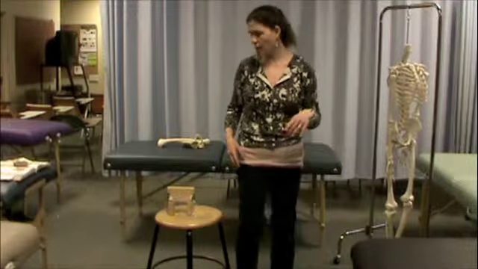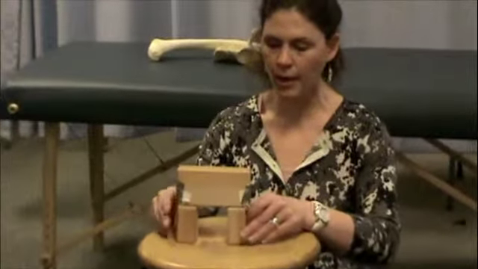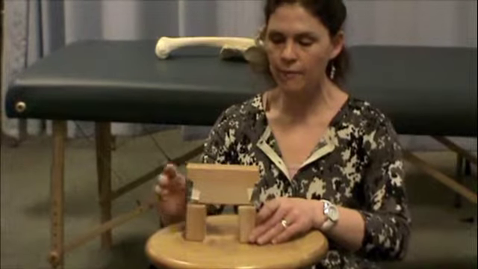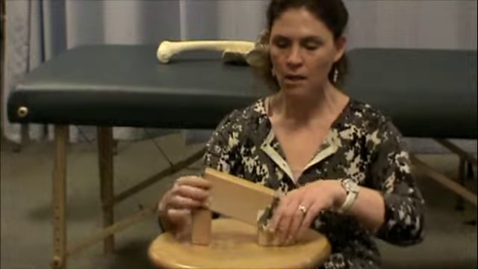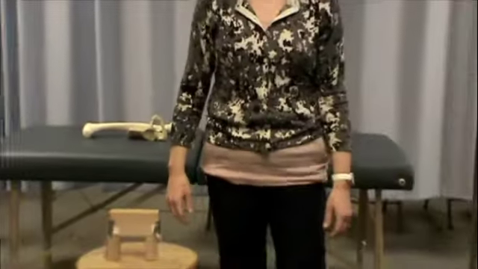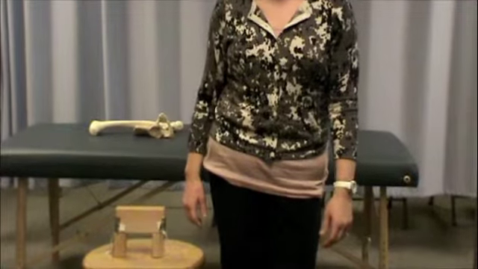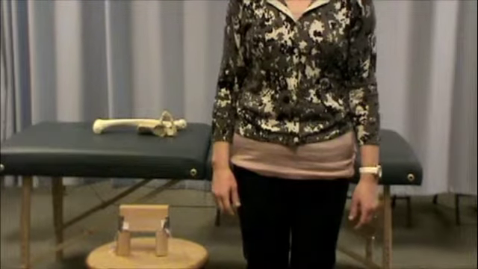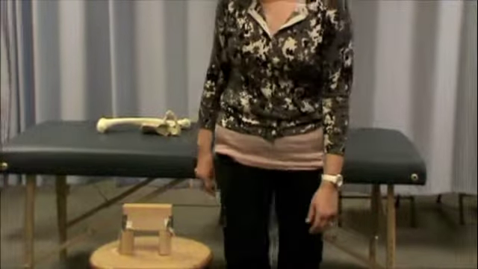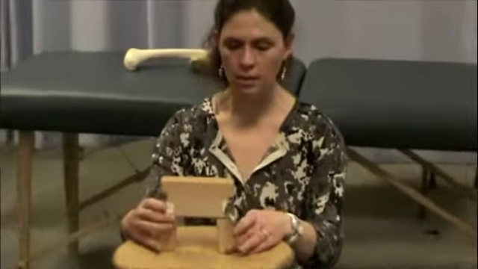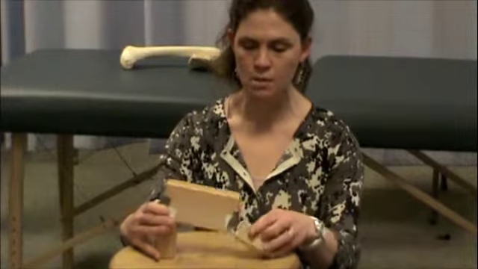So just to demonstrate with the model, if you imagine my strings here as being my abductor muscles on the side. Like I said, if I don't have anything going on the opposite side when I go to lift this leg, my pelvis drops. So in real life that would look like this. I pick up my leg and I drop. And in fact, in cases of extreme weakness, people do collapse if they've got absolutely no hip abductor strength.